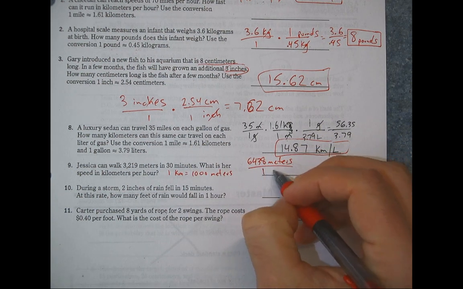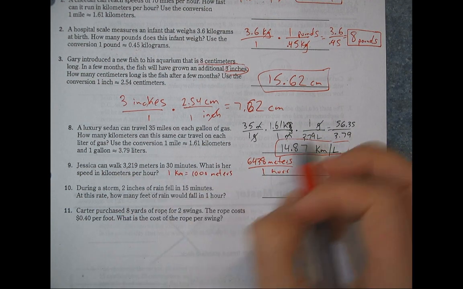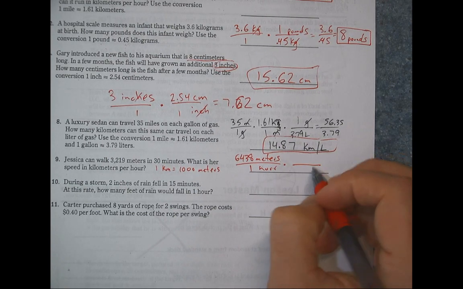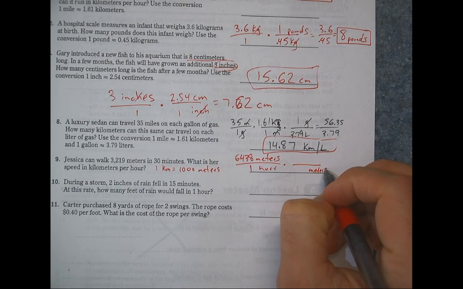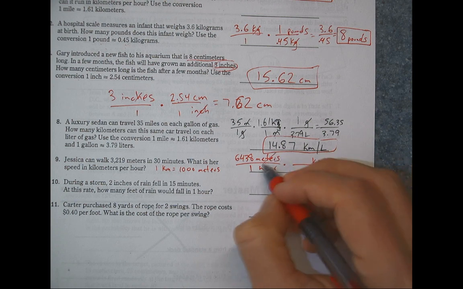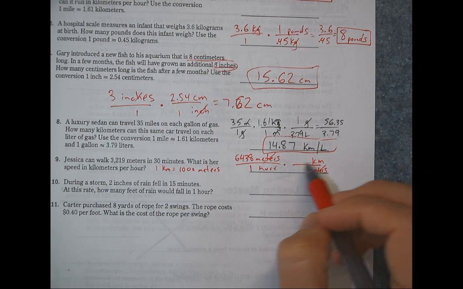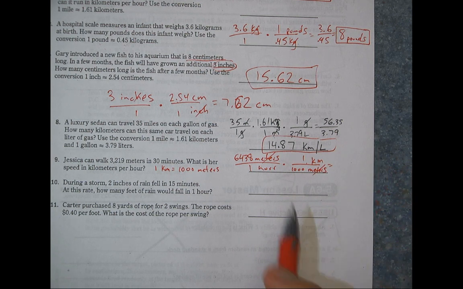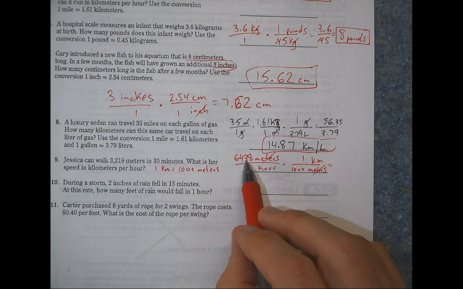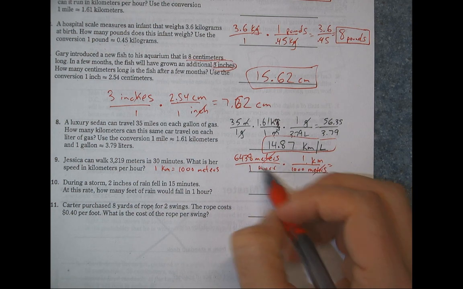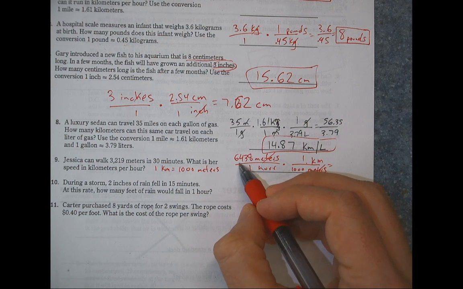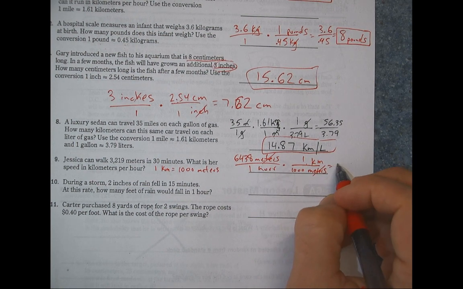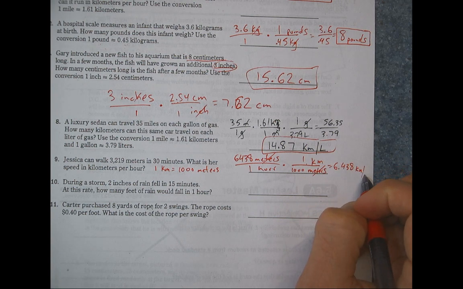So 6438, that's meters. And now that's in 60 minutes, so 1 hour. So I have meters per hour, but I want kilometers per hour. So all I need to do is change meters to kilometers. So I'm going to put meters down here and kilometers up here so that meters cancel out. And now I have kilometers per hour. Dropping in my numbers now, 1 kilometer is 1,000 meters. So I'm just going to go ahead and divide. 6,438 divided by 1,000. Since this is a power of 10, it's just sliding that decimal over by the number of zeros, 3 spots. It's 6.438 kilometers per hour.